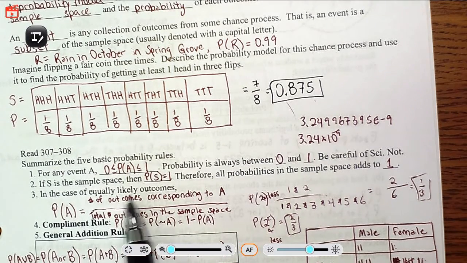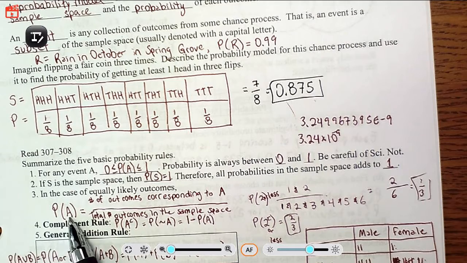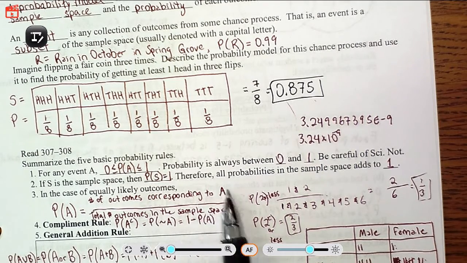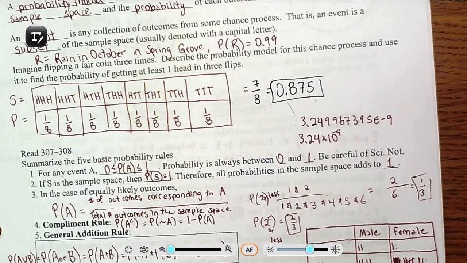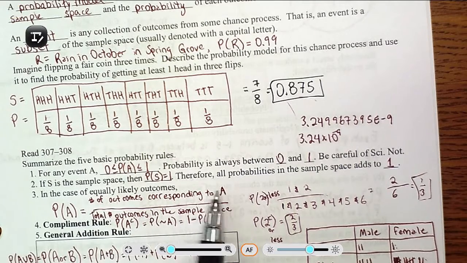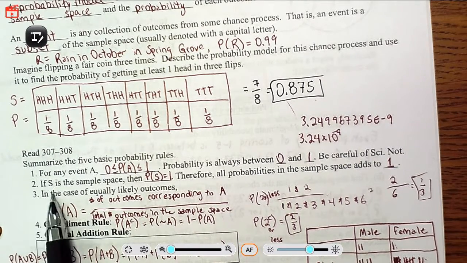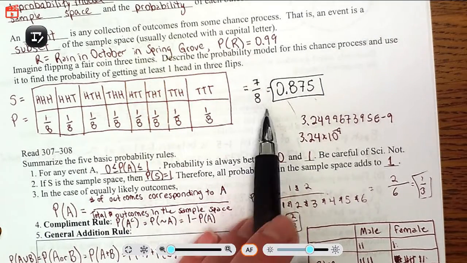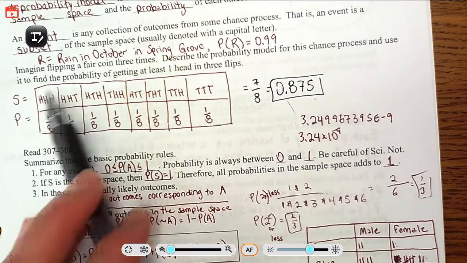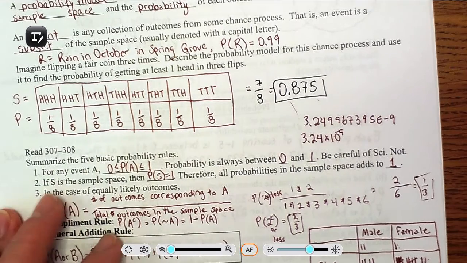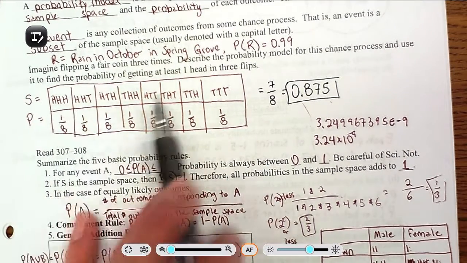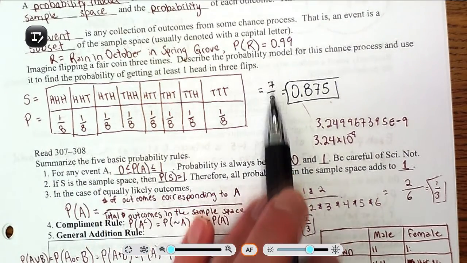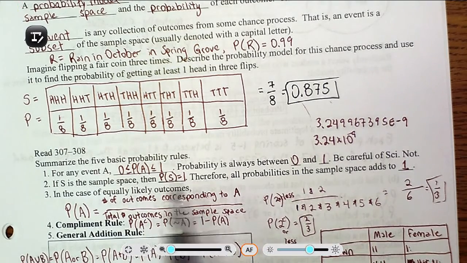In the case of equally likely outcomes, you can do something like this. The probability of event A is the number of outcomes corresponding to A over the total number of outcomes in the sample space. So die, coin flips, drawing a card, each of these things tend to represent equally likely outcomes. It's just like the one we did up above here, where 7 of these 8 events in the sample space were all events that we were considering a success. So we had 7 out of 8 for our probability.